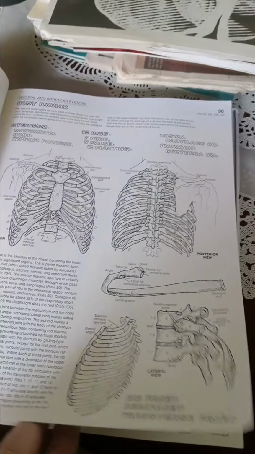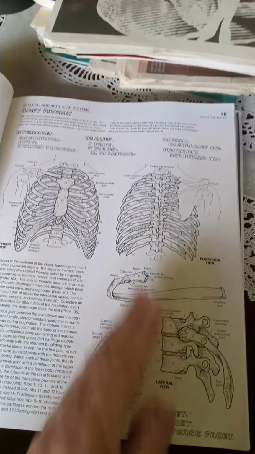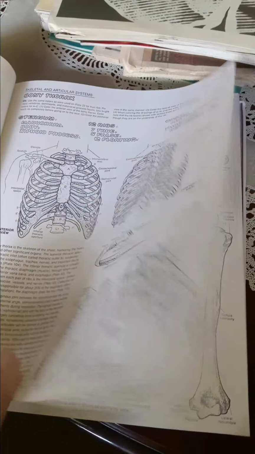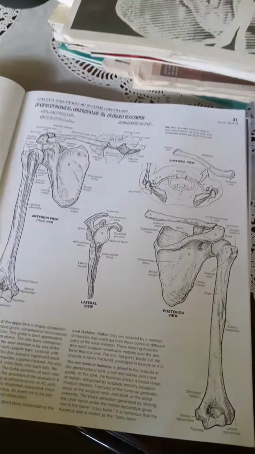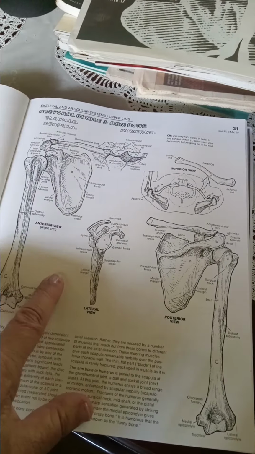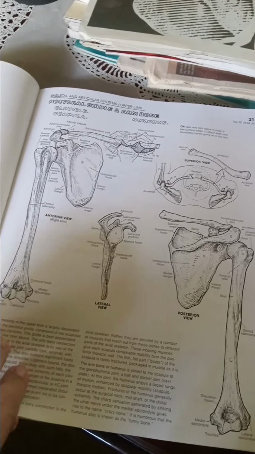Okay, rib cage. Anyway, you can go on and you can look. This is why they call it a flat bone, because even though it's curved, it's flat if you did a cross section. We did palpate the sternal notch. We did talk about the shoulder a little bit, which is the beginning.